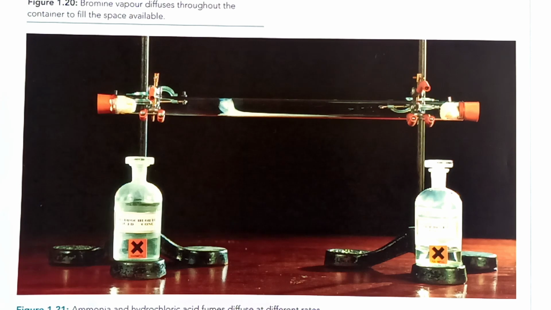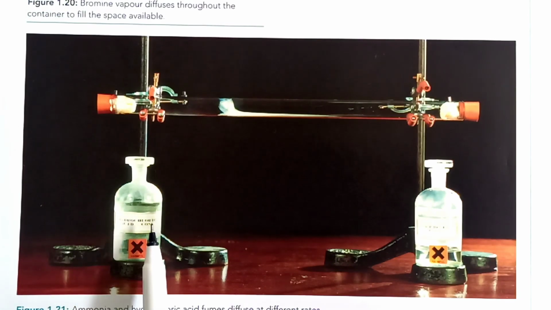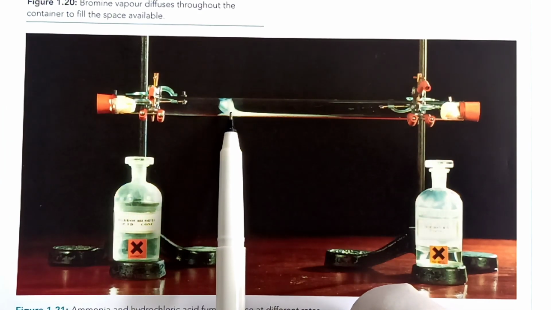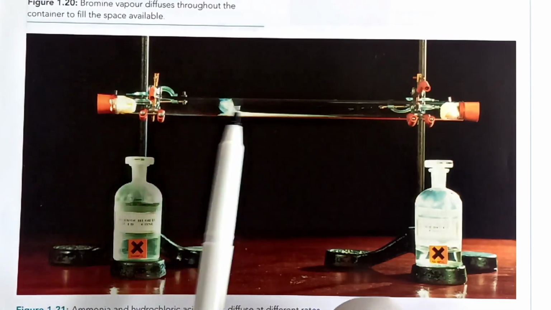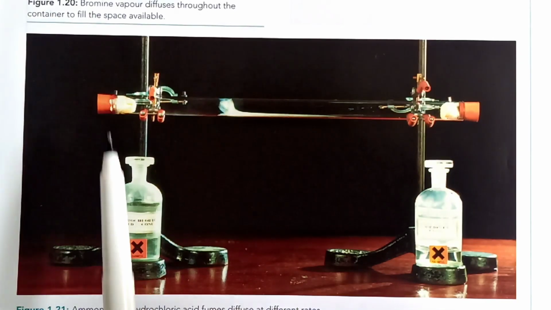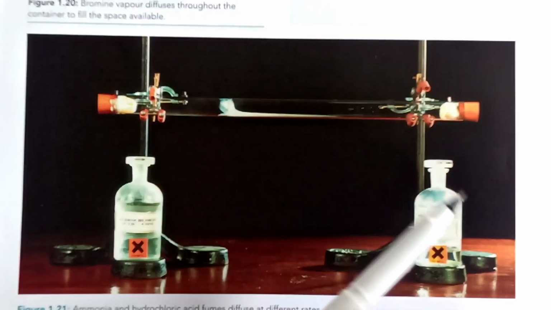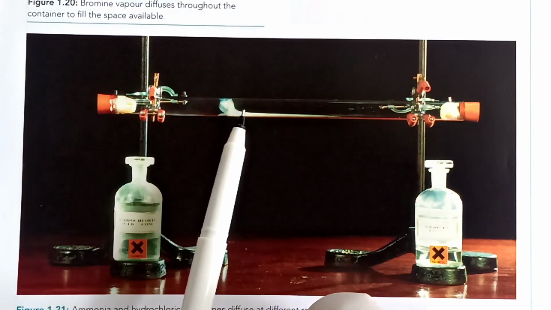You will see that when ammonia reacts with hydrochloric acid, a white solid of ammonium chloride will be formed. And you can see that it is closer to the hydrochloric acid. Why? Because hydrochloric acid is heavier than ammonia. So ammonia diffuses more rapidly than hydrochloric acid.